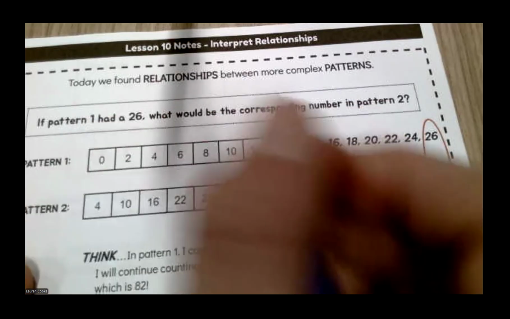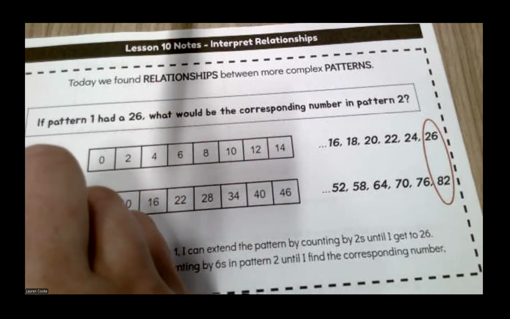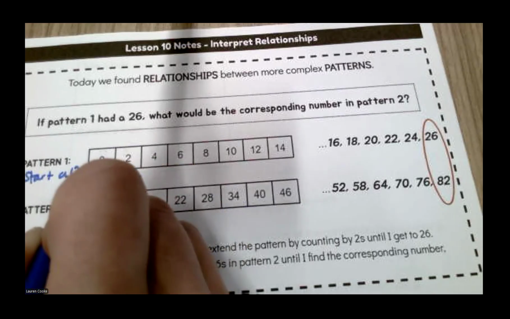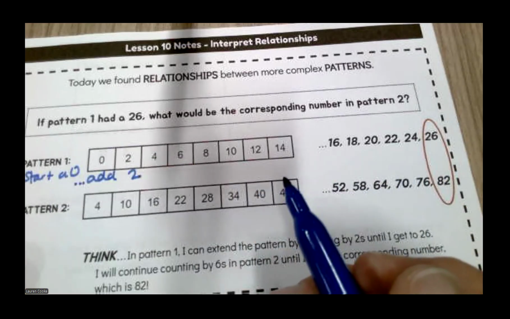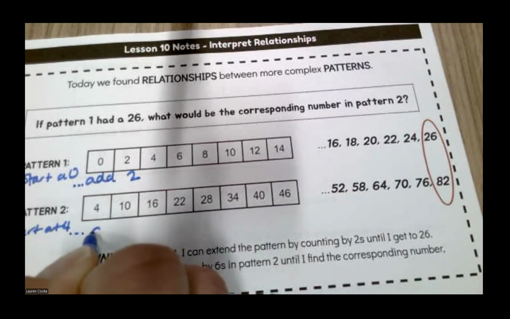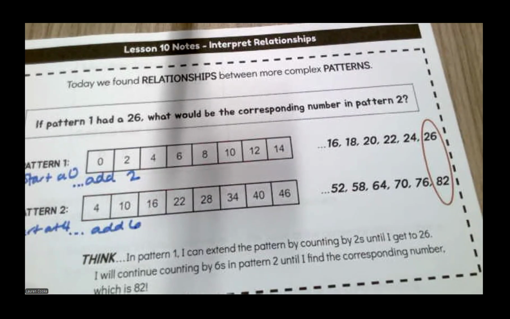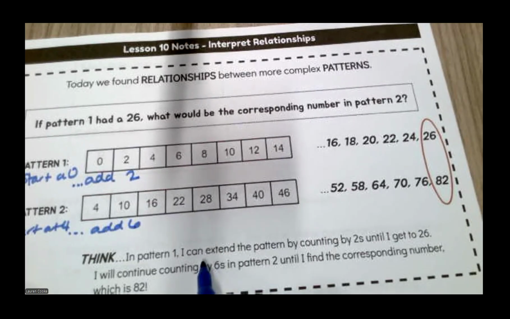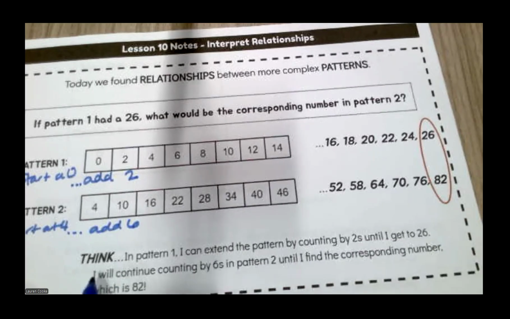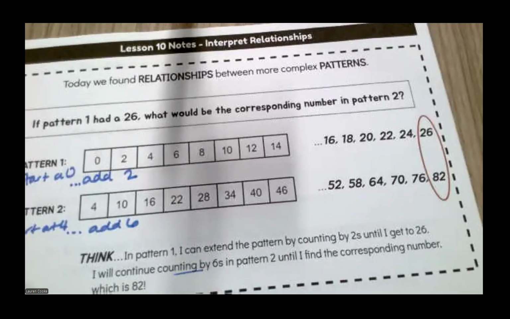This rule is start at 0, add 2. This is start at 4, add 6. Okay, if I can extend the pattern by counting by 2s until I get to 26, I will continue counting by 6 until I find the corresponding number.